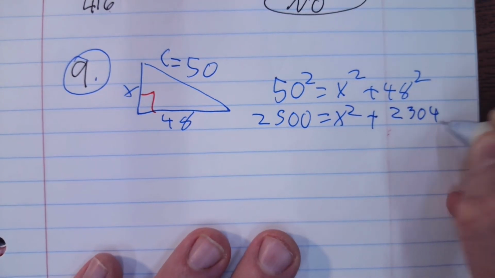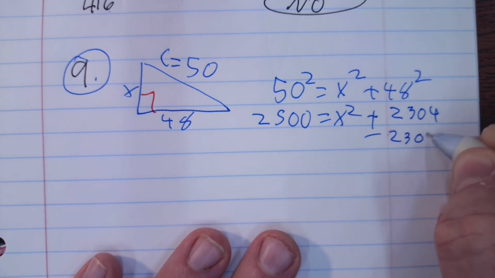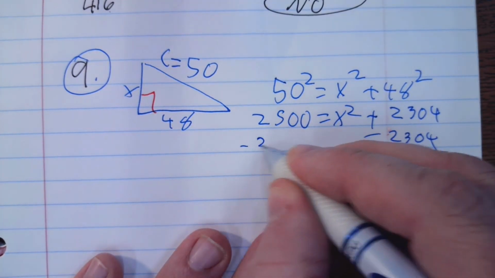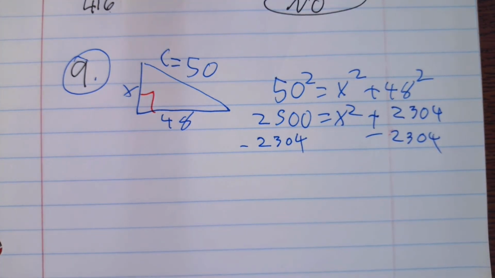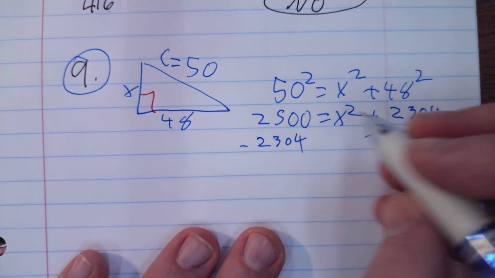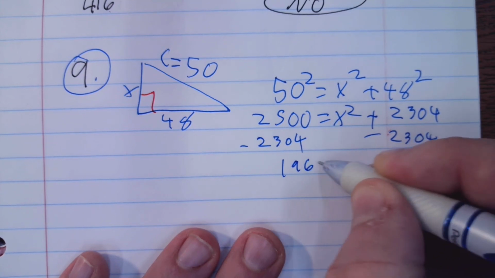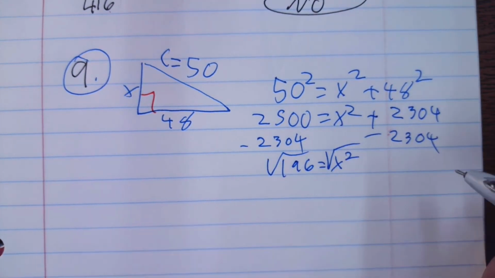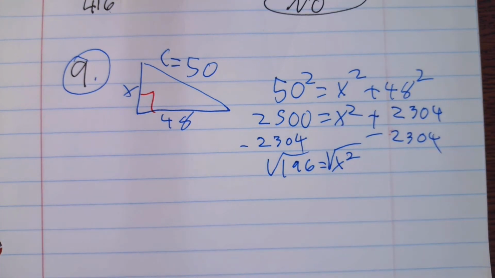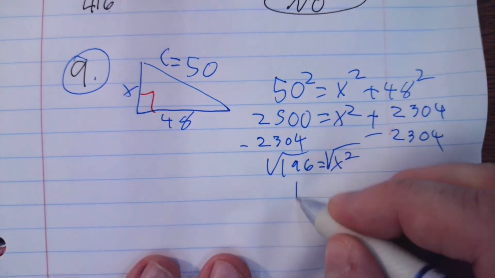All right, so this should be easy, right? Just subtract 2304. And we should get a number like 196. And let's see, square root. What is the square root of 196? 14.